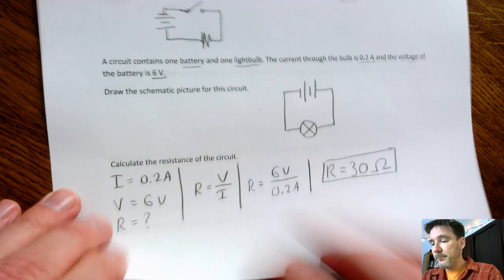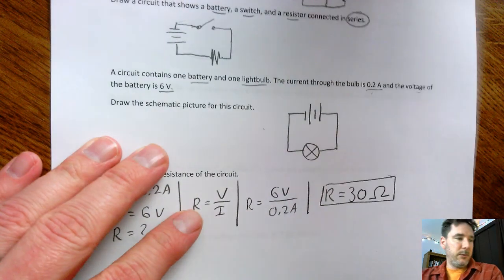One more page, and we're actually almost done. We're getting to the half-hour mark. Oh boy, one more page.